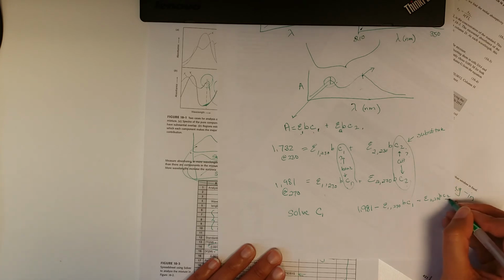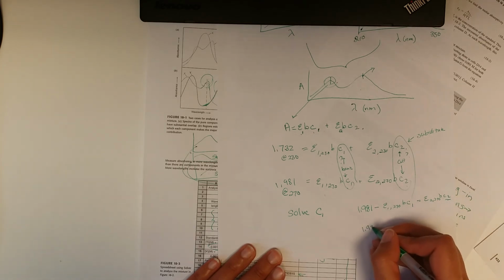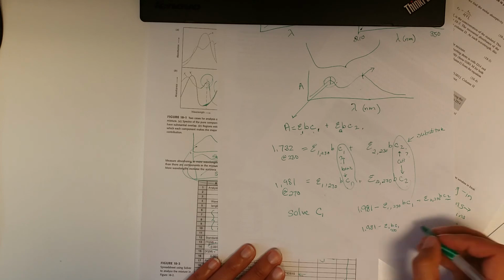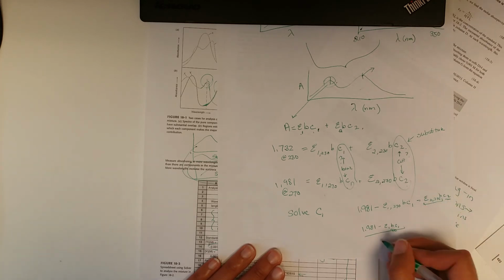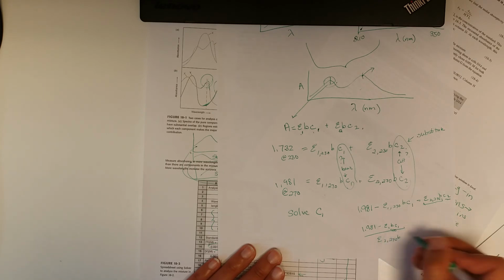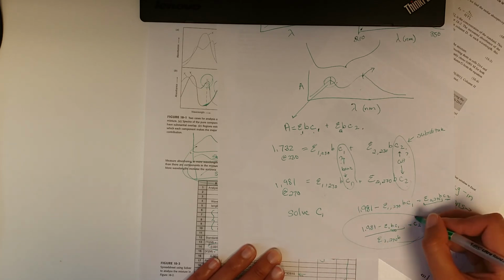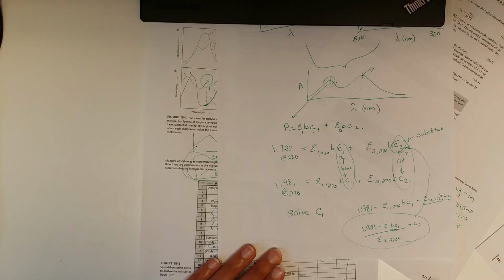But I actually really want this alone. So I'm going to divide that out, 1.981 minus EBC, that's keeping our wavelength indicator, divided by this epsilon. That equals concentration 2.